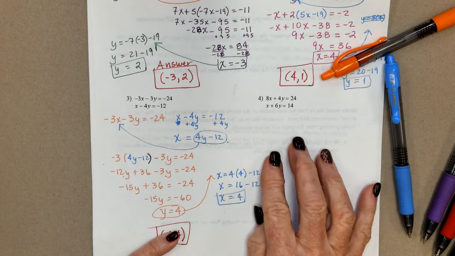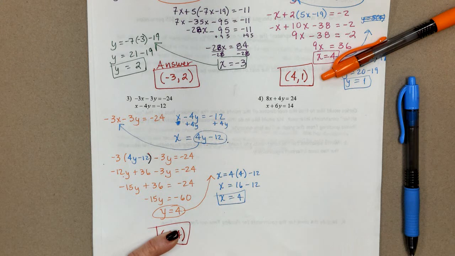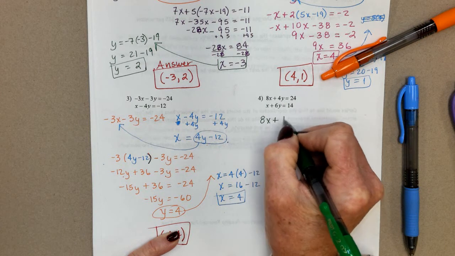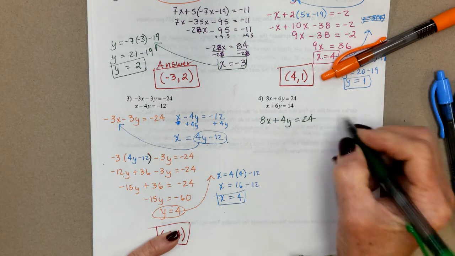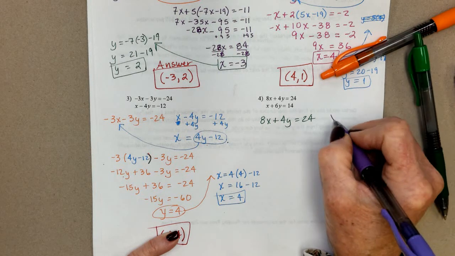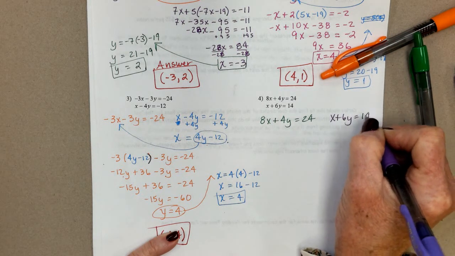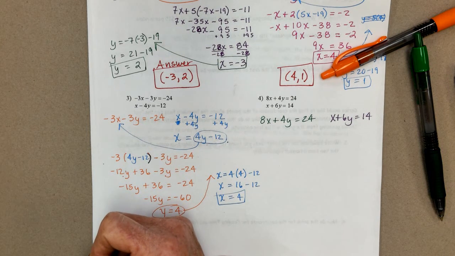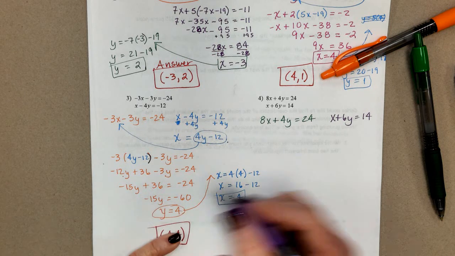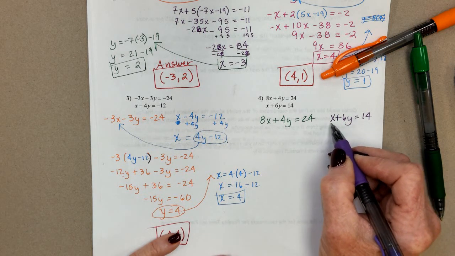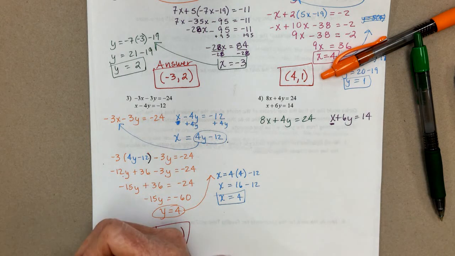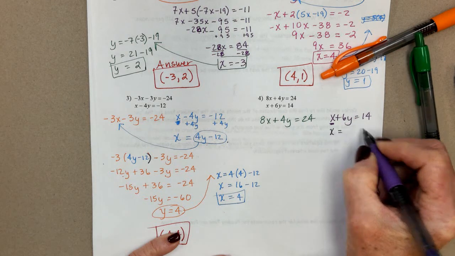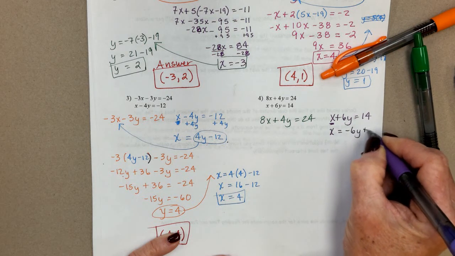Looking at this next one, number 4. Let's write those two equations down. Let's see, 8x plus 4y equals 24. And the other one, x plus 6y equals 14. Again, you want to solve one of those equations either for x or for y. It will be much easier to solve this equation over here for x because it has a coefficient of 1. So let's just minus 6y from both sides. So we have x equals negative 6y plus 14.